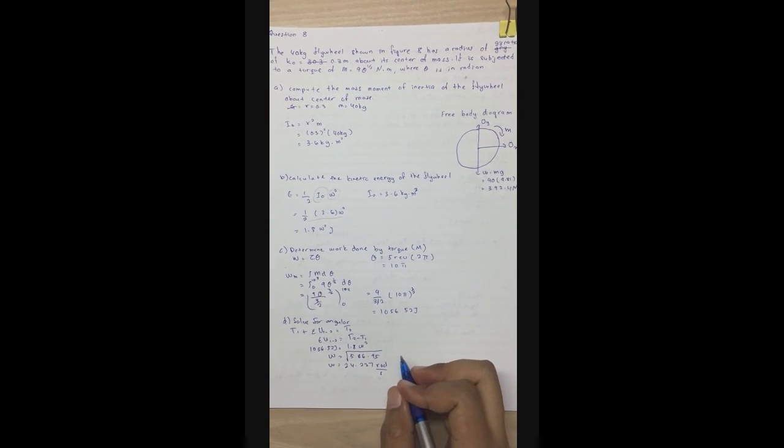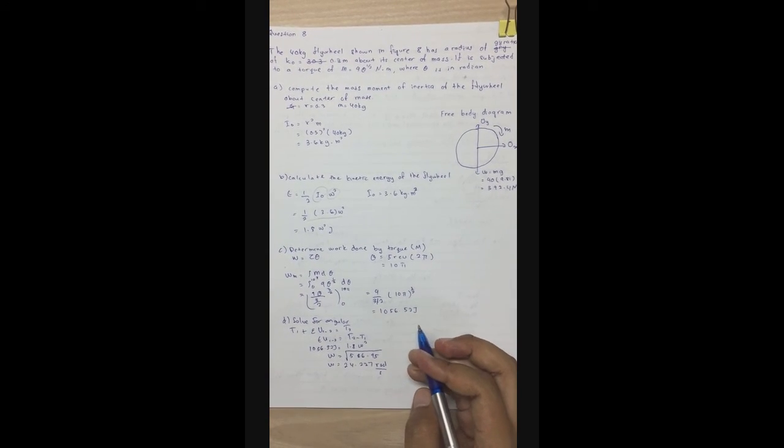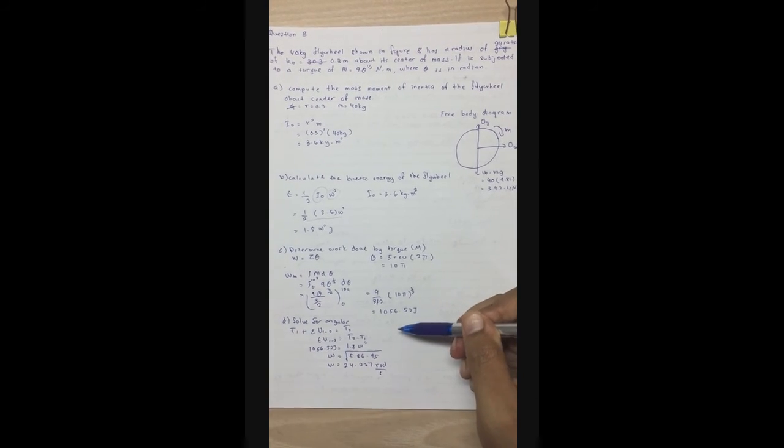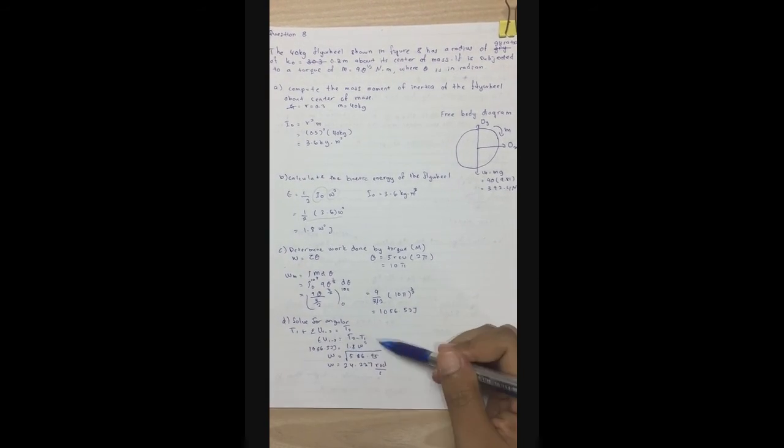And the conclusion is that for the flywheel which rotates about an axis, every point on the object has an equal amount of angular velocity.